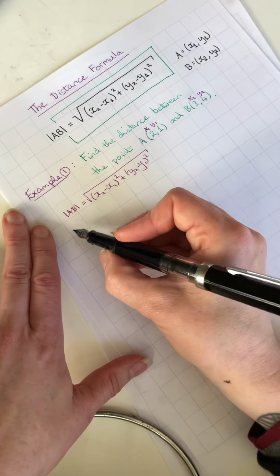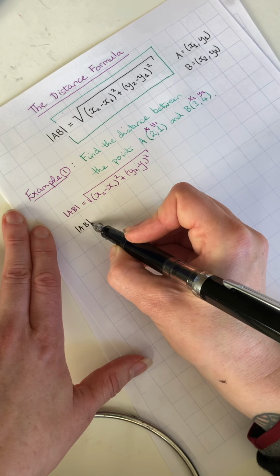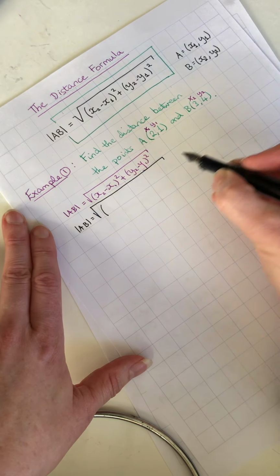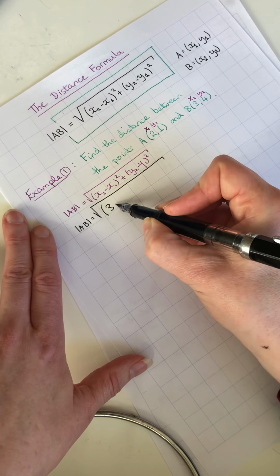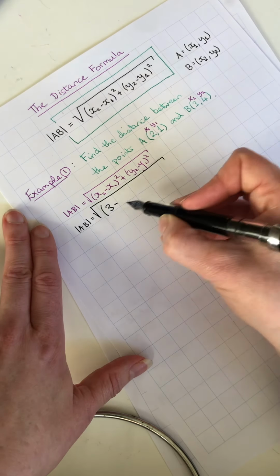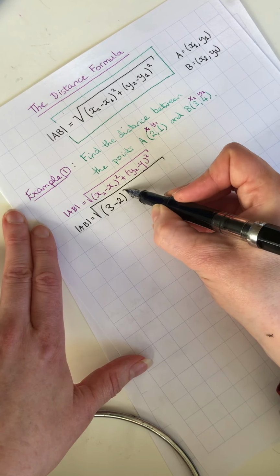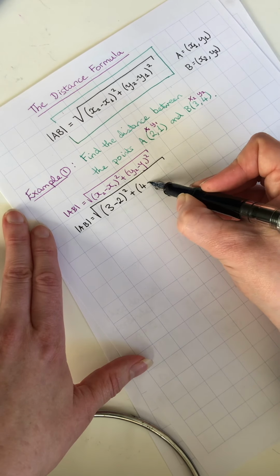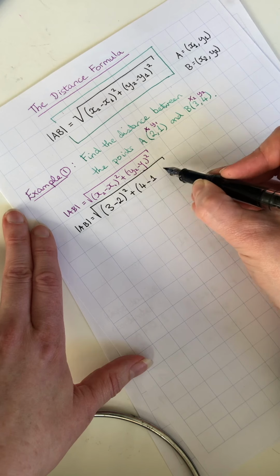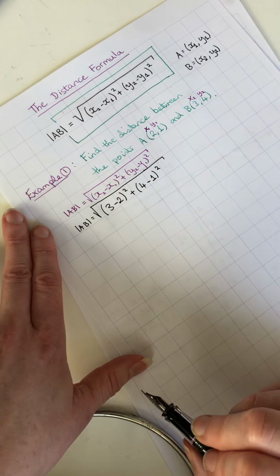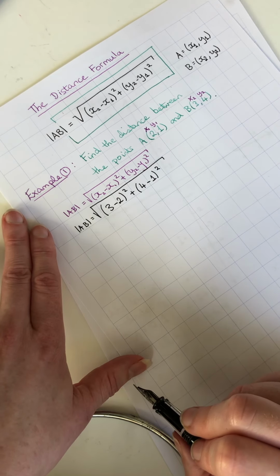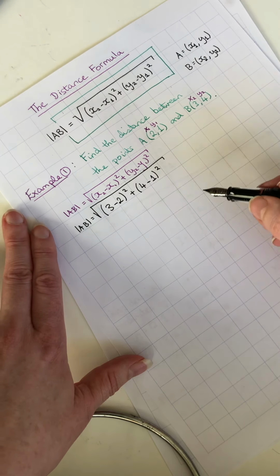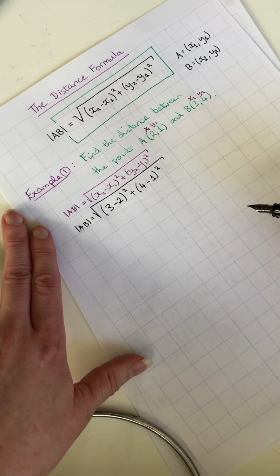So the distance from A to B is going to be the square root of (3 minus 2) all squared, plus (4 minus 1) all squared. You can type that into your calculator in one go and get the answer if you want to. I'm going to do it in a couple of steps just to show you how it works out, but you will get full marks if you type that into your calculator as it is.